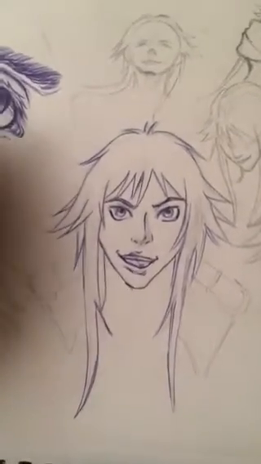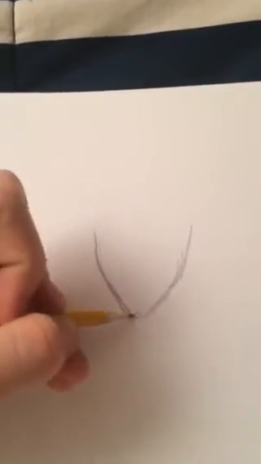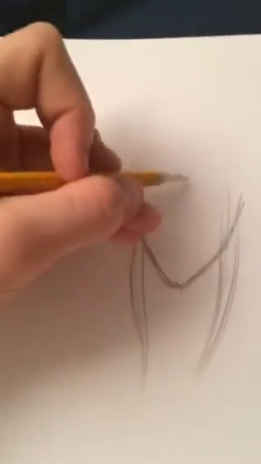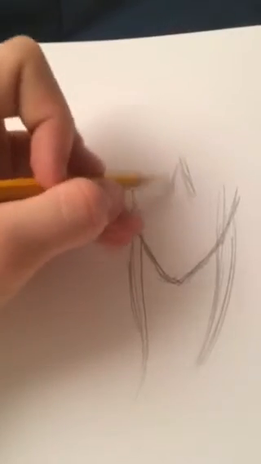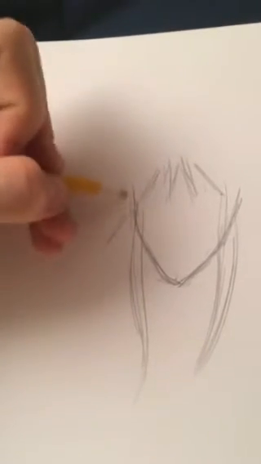Now, in a panel where I want to draw him with more detail, I would flesh out the hair a lot better. So I may include the strands, or have the hairstyle be more detailed, but enough so that you can tell it's the same character.